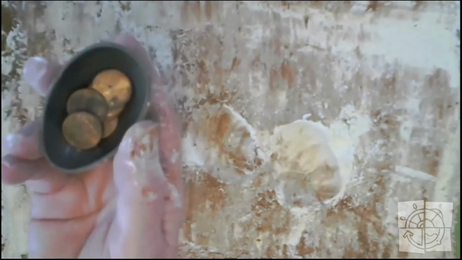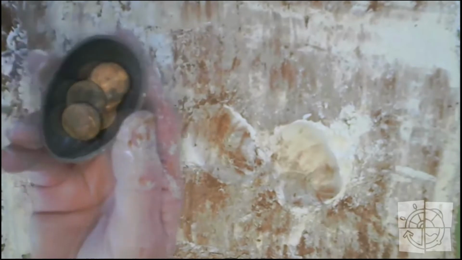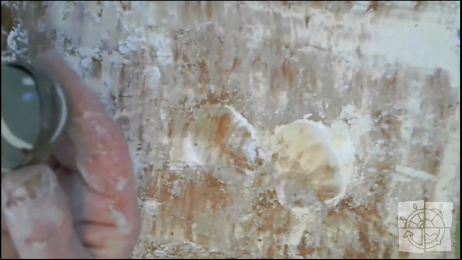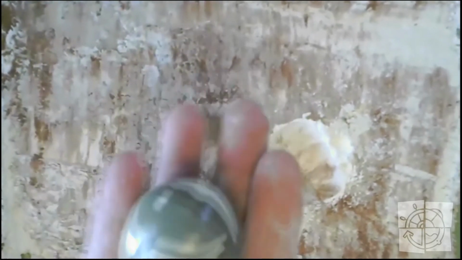1, 2, 3, 4, 5. Pretty heavy. Let's try that. Close it back up. Whoops. Okay, it's back. Now it's got 10 pennies in there and it's heavier. So right over here, I'm gonna drop it. Let's see if we get about the same height. 1, 2, 3, go.